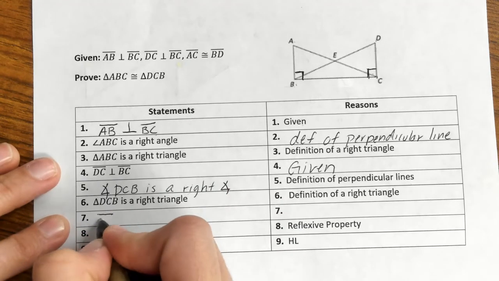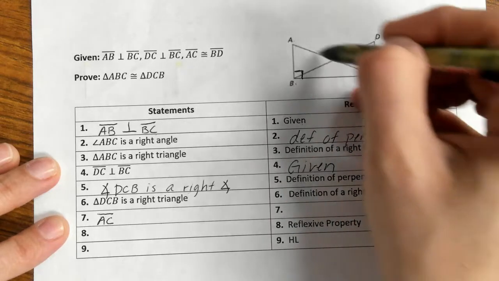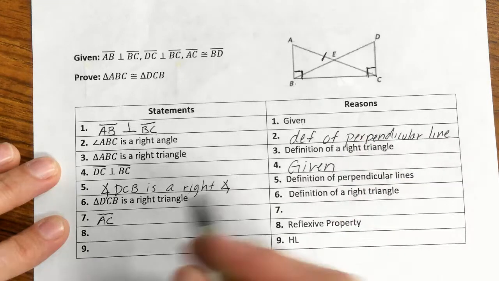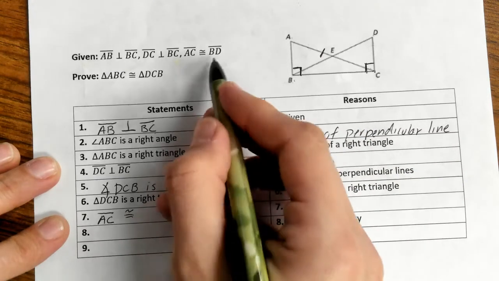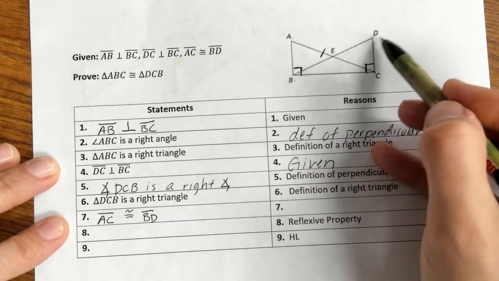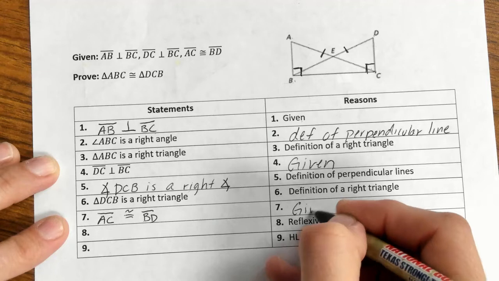So we'll say segment AC, right here, this whole long segment right here, is going to be congruent to segment BD. That's going to be this whole line right here. Okay? And this is a given.